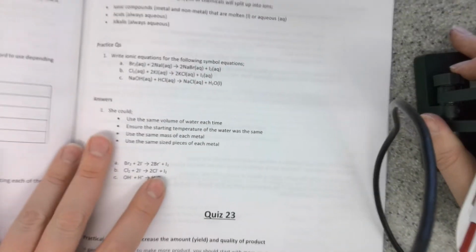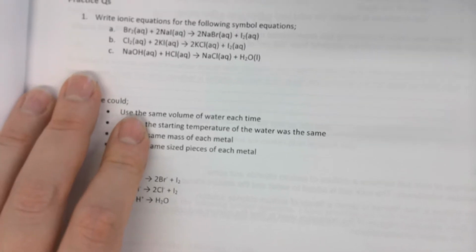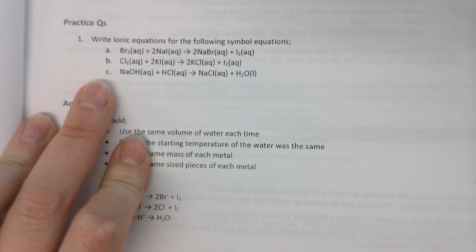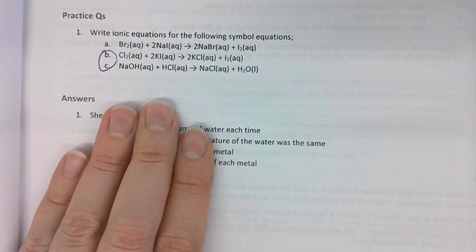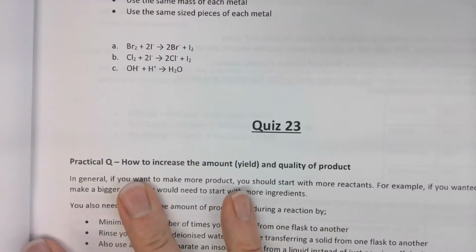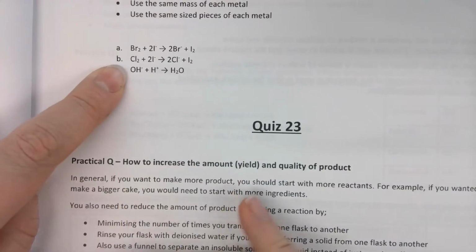Have a go at doing B and C for yourself. Press pause, write both of those equations as ionic equations. Okay, and I've got the answers for B and C here.